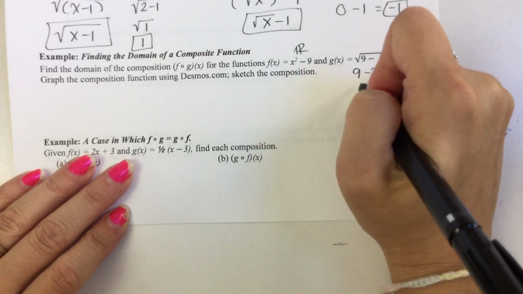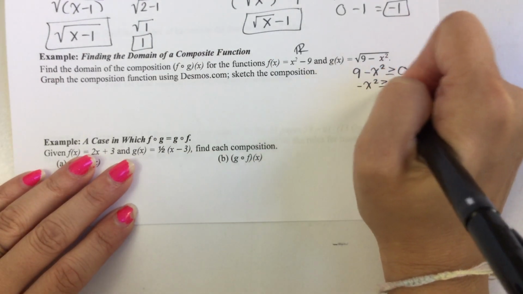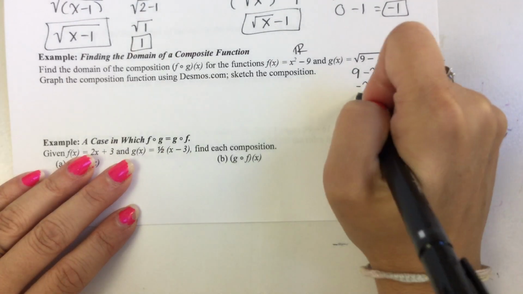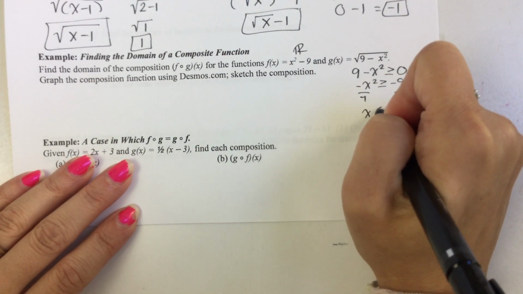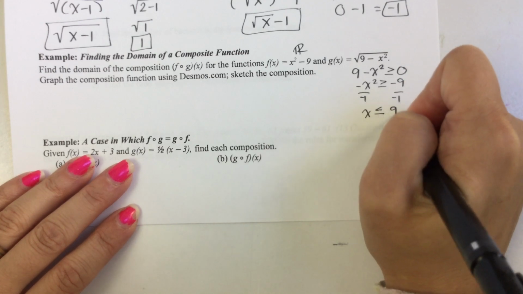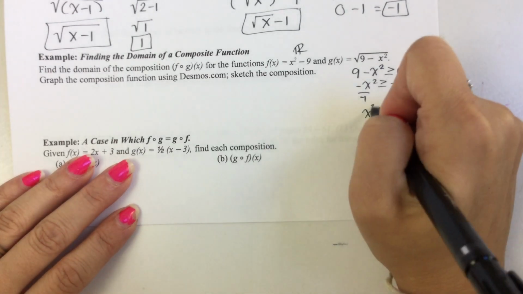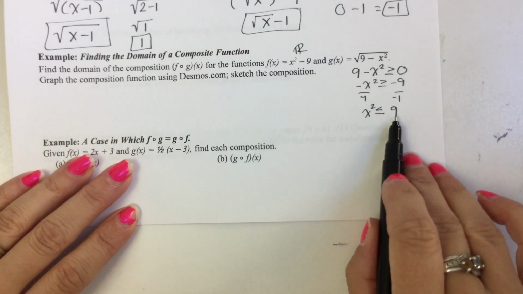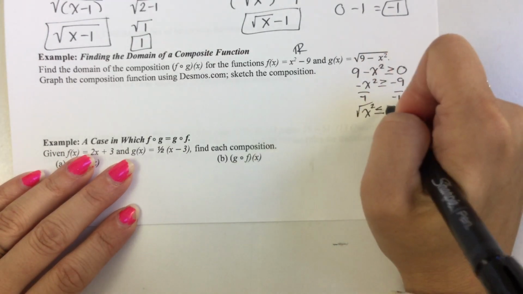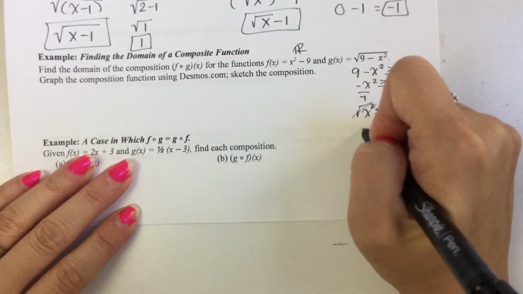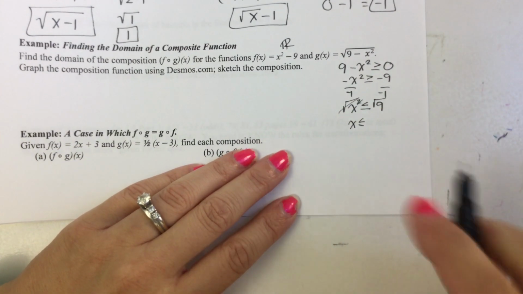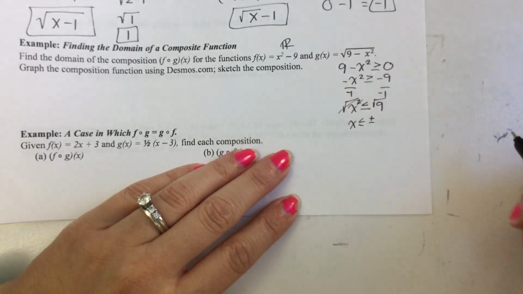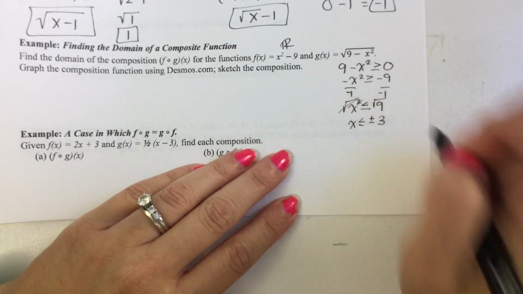So if I go to solve for x, if I minus the 9 to the other side, divide both sides by negative 1. Anytime you divide by a negative, remember you have to flip the sign. So now what I have is x squared is less than or equal to 9. To cancel the power of 2, you have to take the square root. Anytime you cancel a power of 2, you have to include both the positive and negative. The square root of 9 is 3.